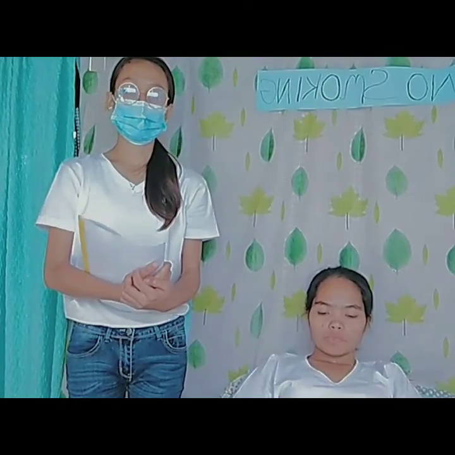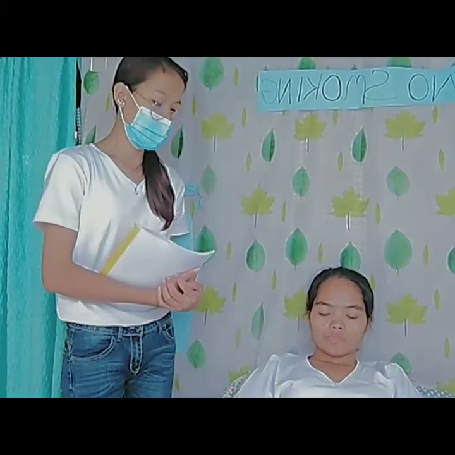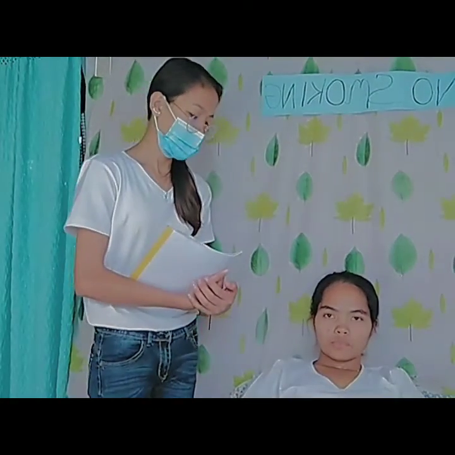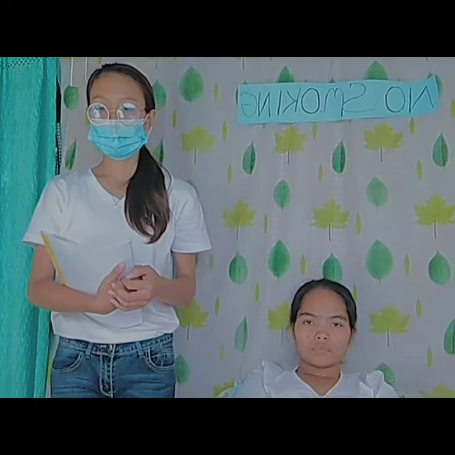Then I'm going to proceed to the six rights of medication administration. Okay, Mom, you have the six rights of medication administration: right patient, right medication, right dose, right time, right route, and right documentation.